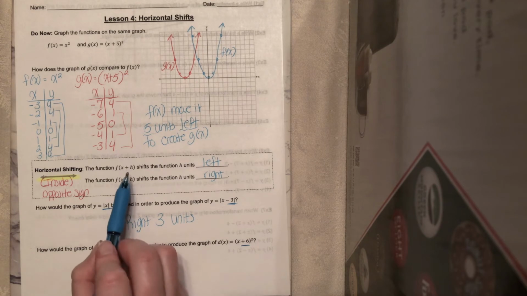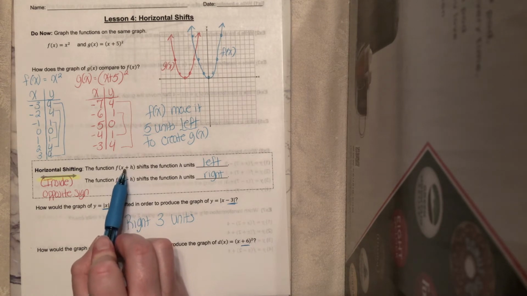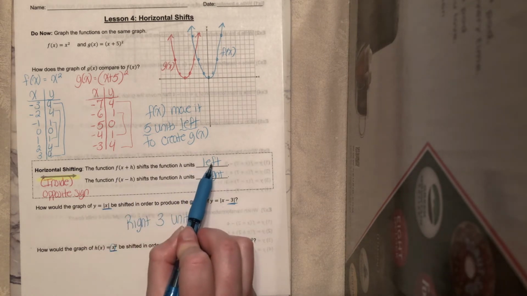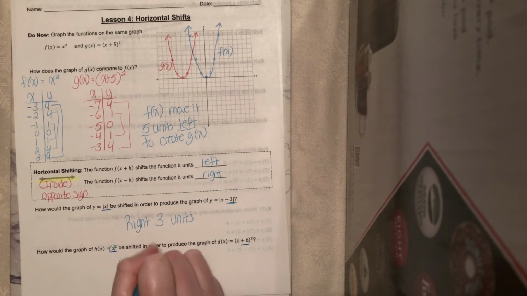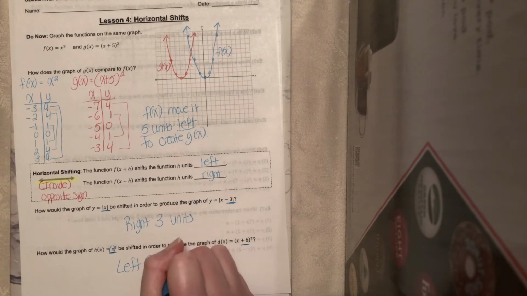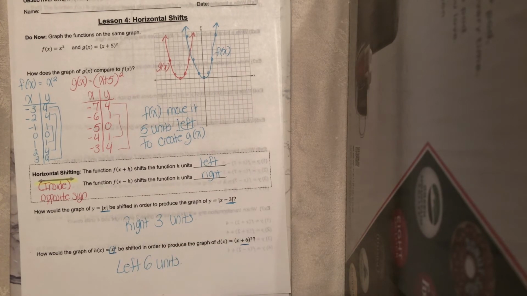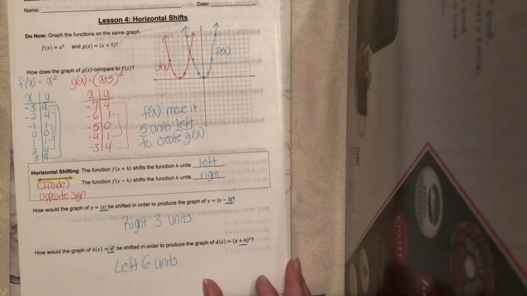So one more time, plus a value isn't to the right, it's actually to the left. It's the opposite. So this tells me I'm going to go left 6 units. All right, cool. Let's flip and go to the next page.